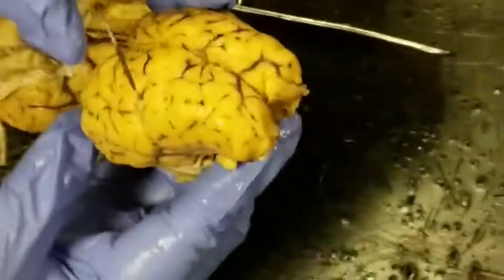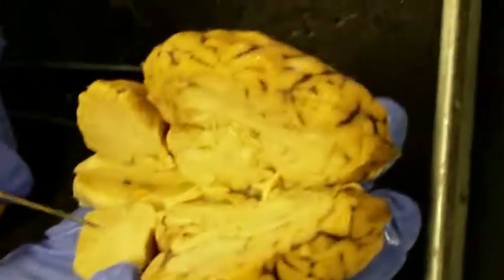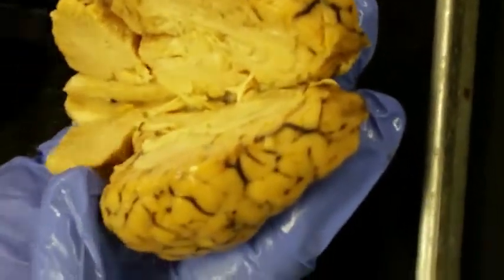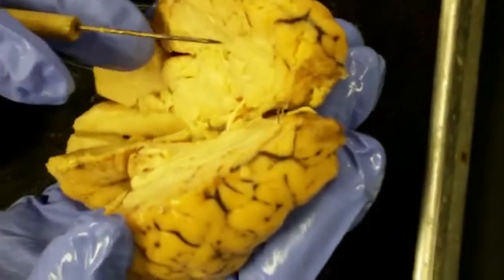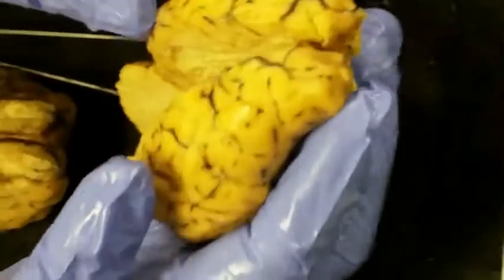This was dissected. So now let's open it up. You're seeing both parts of the cerebral hemisphere, and you can see for yourself that this is white matter. So what is the white matter called? Arbor vitae. And this would be what? The corpus callosum. It has everything that we studied there.